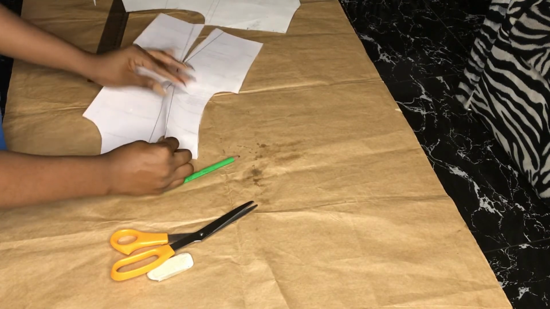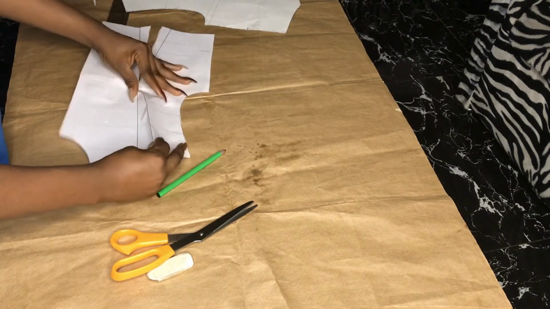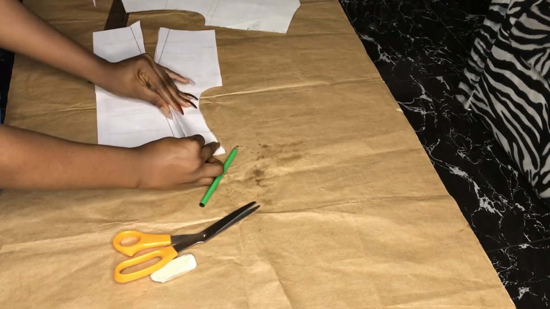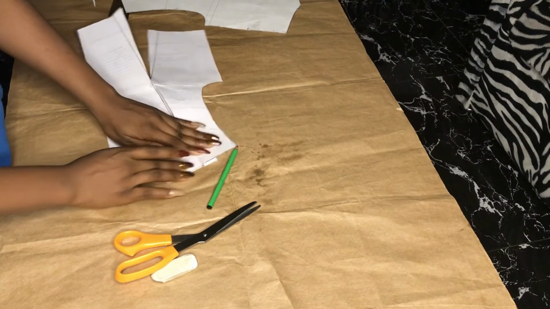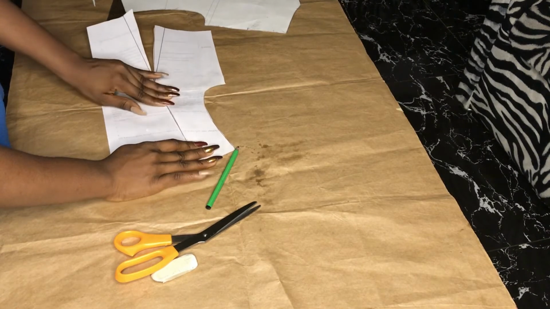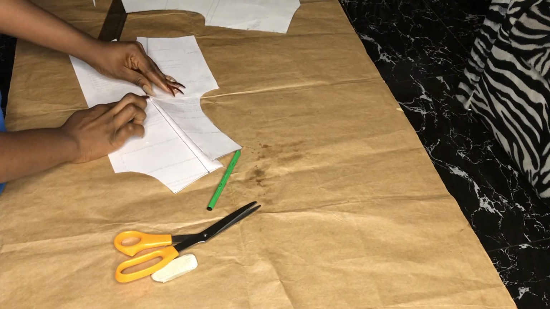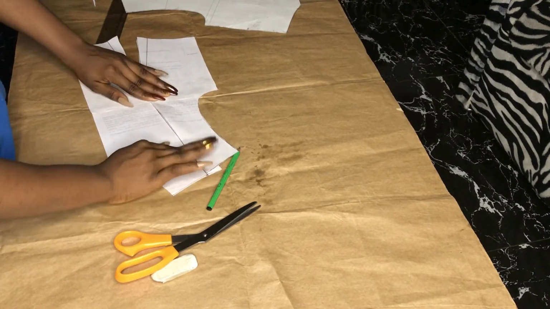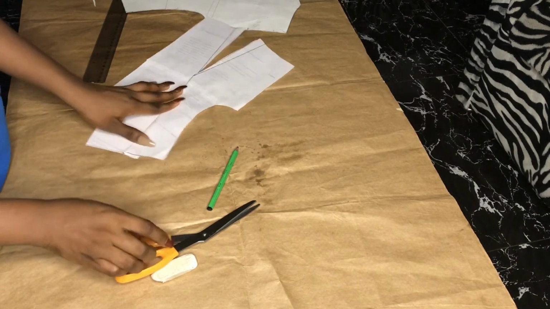Now this is the fun part. You're going to now fold. We're going to crease that line, one leg of the dart. We're going to crease it towards the center area, and then automatically all of the excess that is in that area will move to the waist. You're just going to see the magic right now. So it's actually really simple.